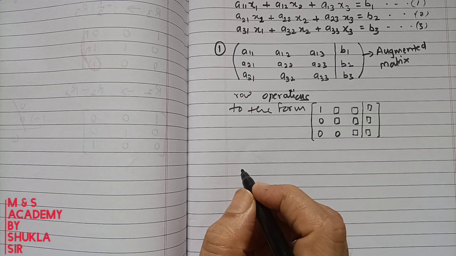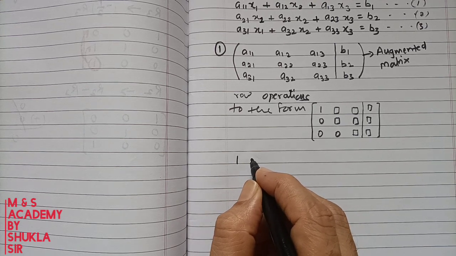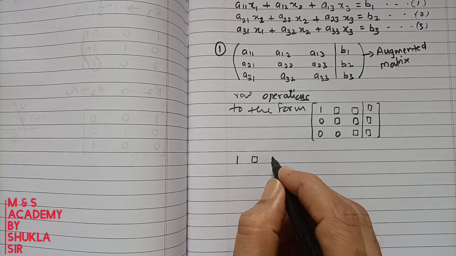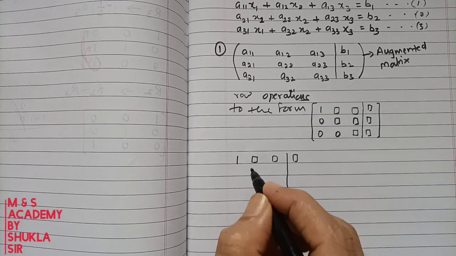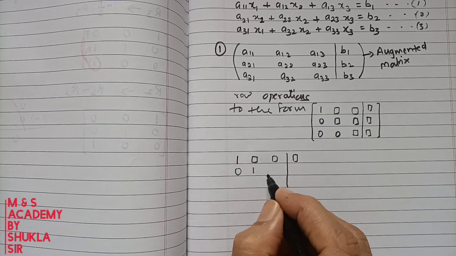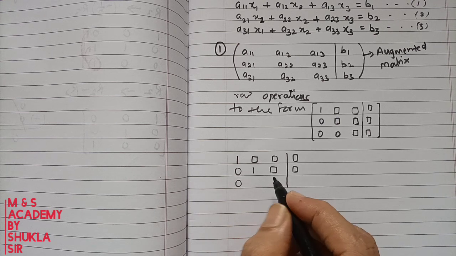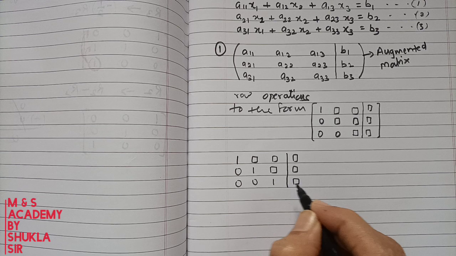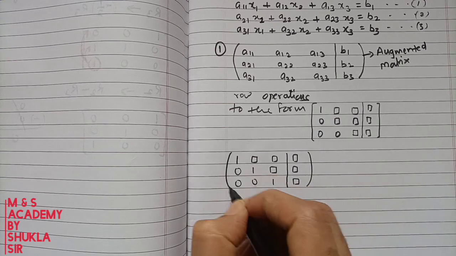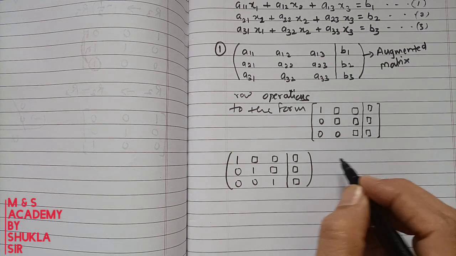Now if it is possible to reduce the given matrix to the form 1, number, this line, number, 0, 1, number, 0, 0, 1 and then a number, then we can say the system has a unique solution. So we'll get a unique solution.